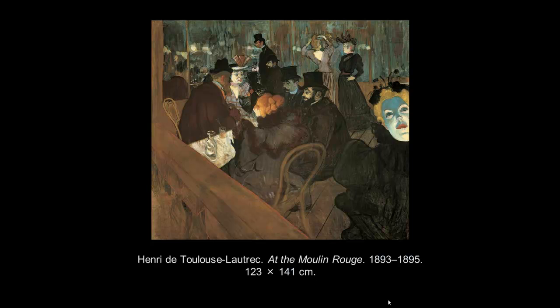Toulouse-Lautrec paints at the Moulin Rouge, and we still see that impressionistic brushstroke. But he wants to depict the Paris nightclubs and brothels of this time period. Instead of depicting exactly what he sees, he's depicting more of the mood. He uses very unusual angles and cropped images and unnatural colors.